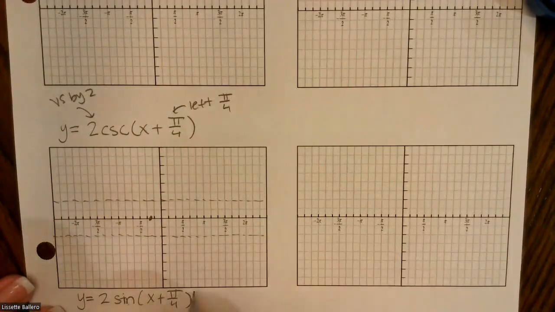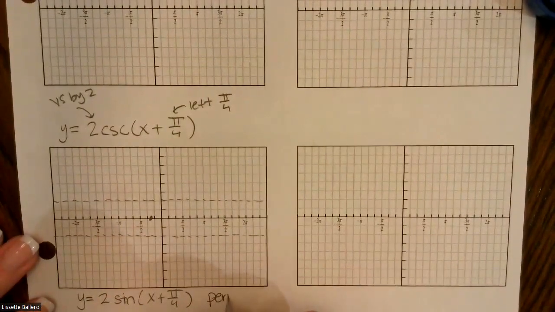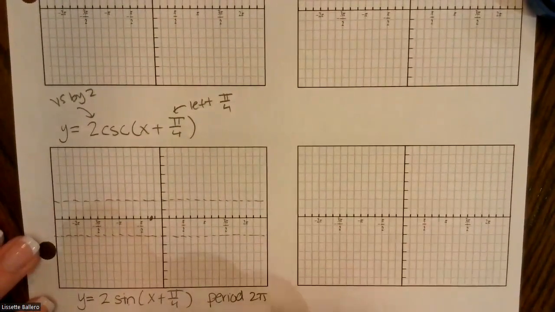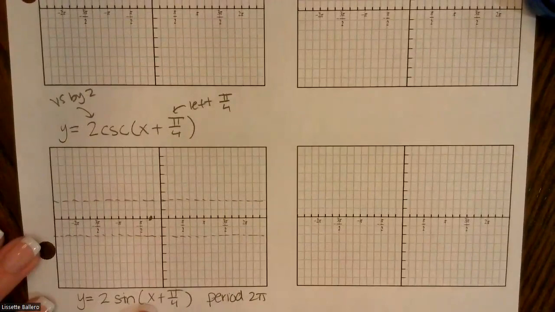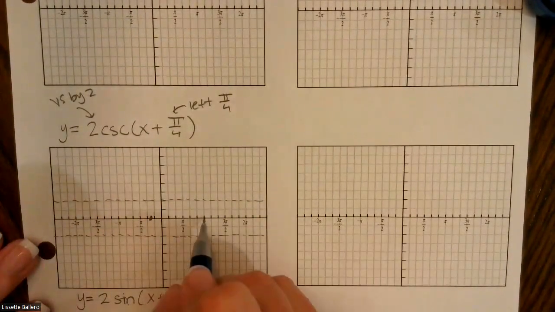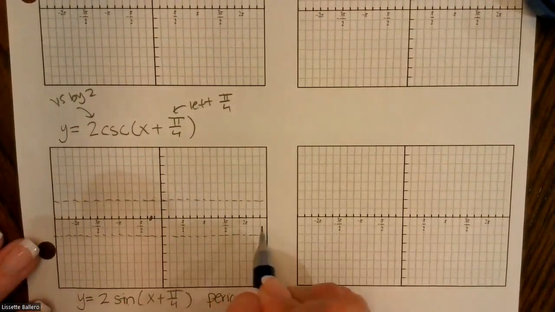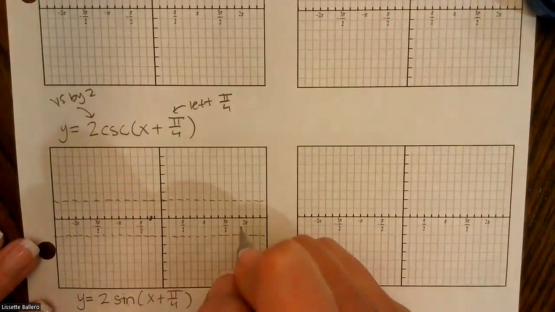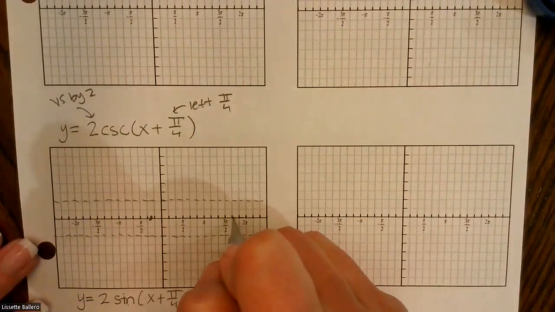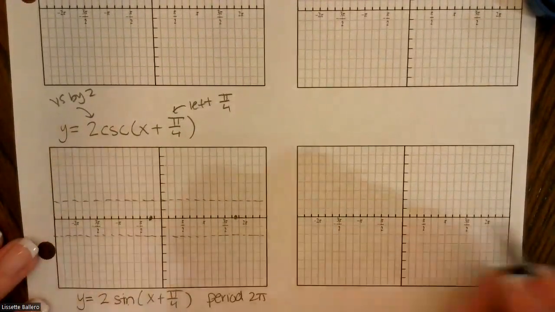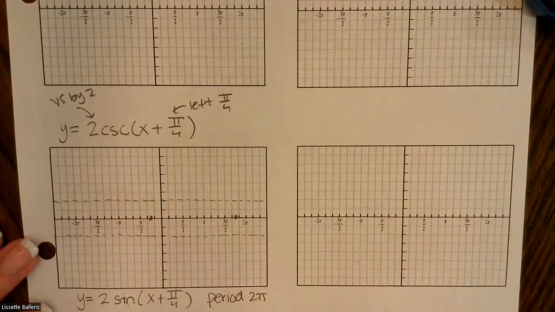For the rest of it, it is still going to have a period of 2 pi since we did not change the b value here. It's still 1, so the period is 2 pi. And so for 2 pi, we've got 12 units. 2 pi is represented by 12 units. So I would go 12 units. And there's my final point for that sine curve.